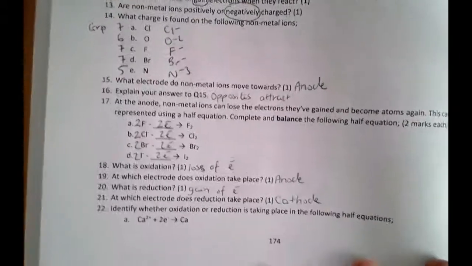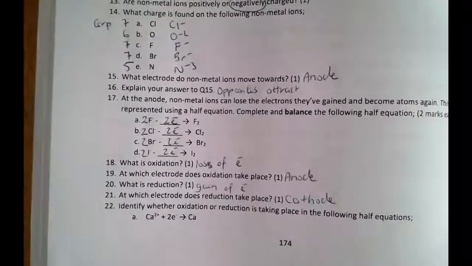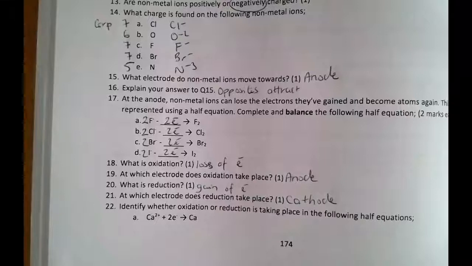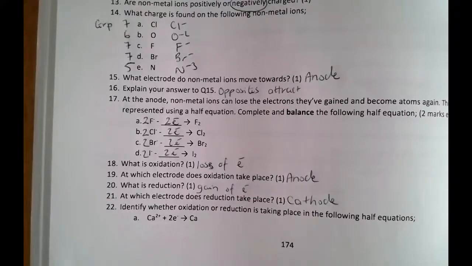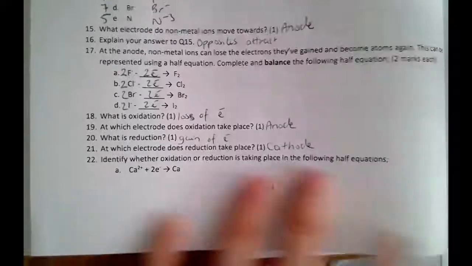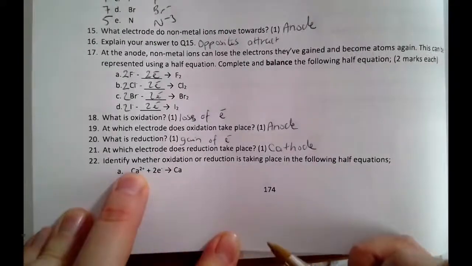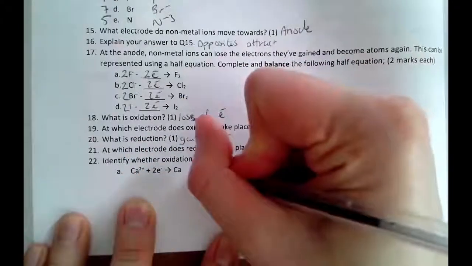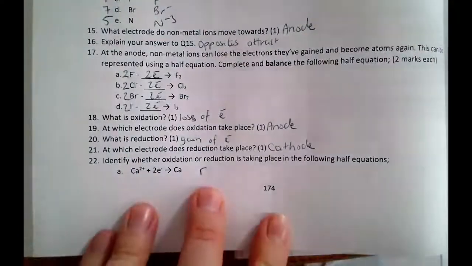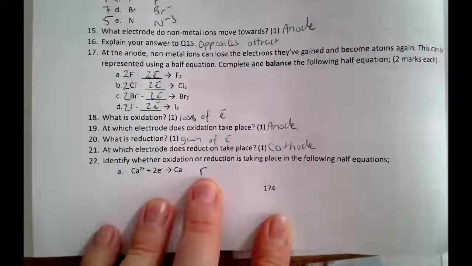What is oxidation? It's the loss of electrons, and electrons are lost at the anode. Reduction is the gain of electrons. Reduction takes place at the cathode. I'm going to go through the next questions with you. Identify whether oxidation or reduction is taking place. So you can see that calcium, the Ca2+, is gaining electrons, therefore it must be reduction, and this process is going to happen at the cathode.